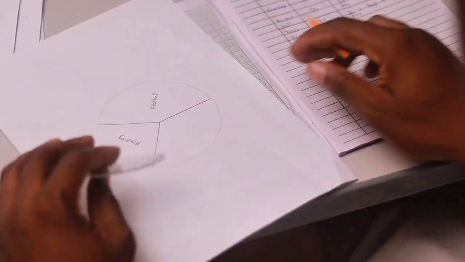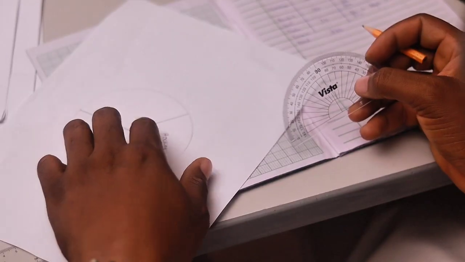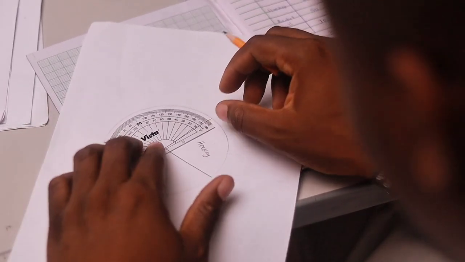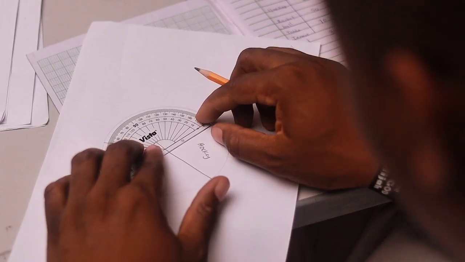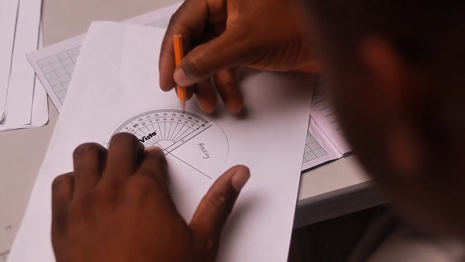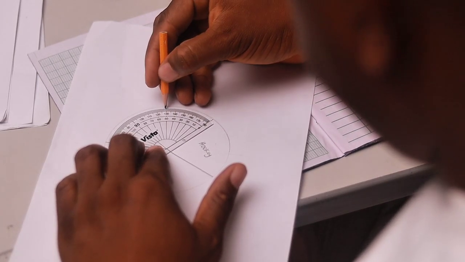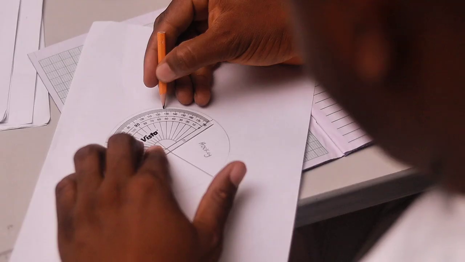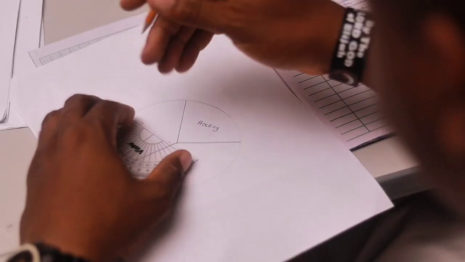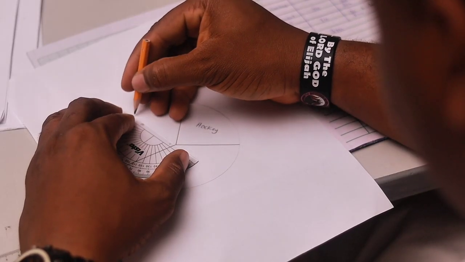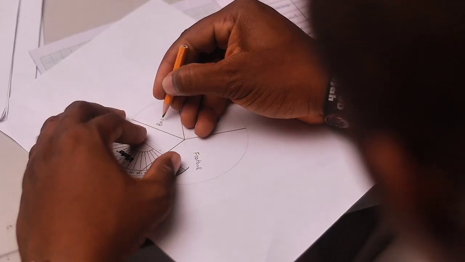The next one is for basketball, which is 53 degrees. So the line I just drew for hockey, I'm going to use as the origin. I'm going to pick 53 degrees. This is 40, 50. So we have 51, 52, and 53. That's the point I'm going to pick for 53. And I'm going to draw the line. So this is for basketball.